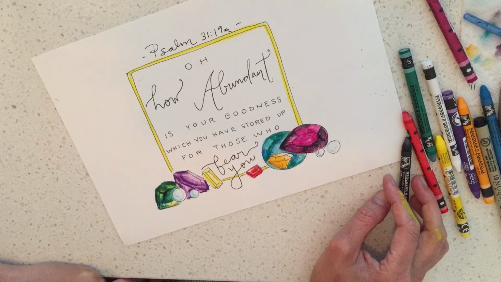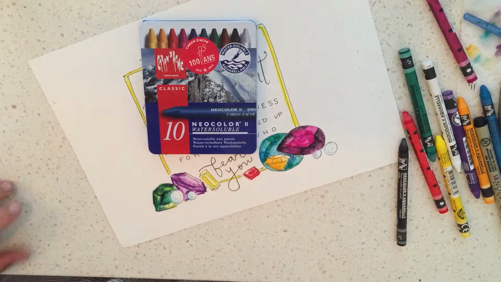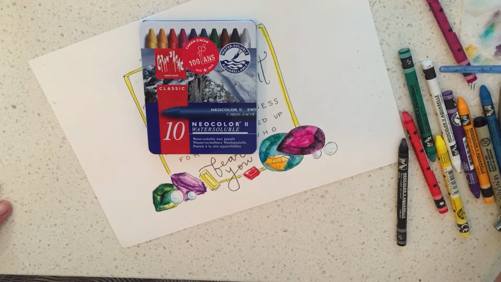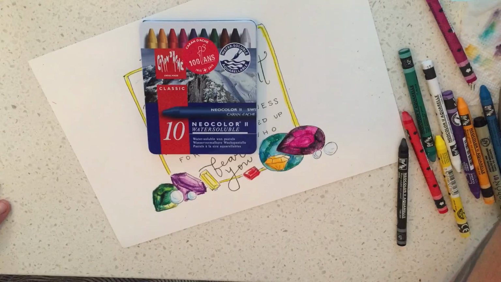So anyway, just a quick little video. I want to show you this again. These are the watercolor, well, they're not watercolor, they're water wax pastels that I got, and I'm just using a really simple flat brush. And so try new things, guys, even if you're not great at it.